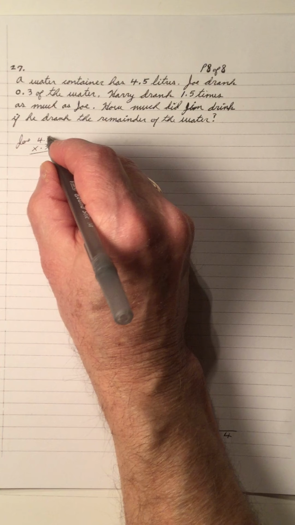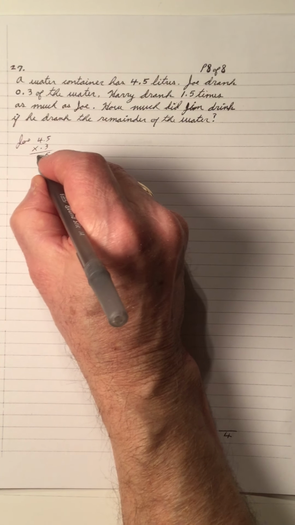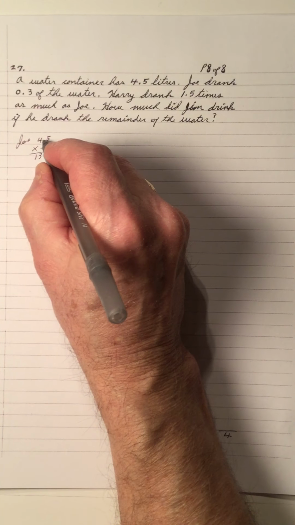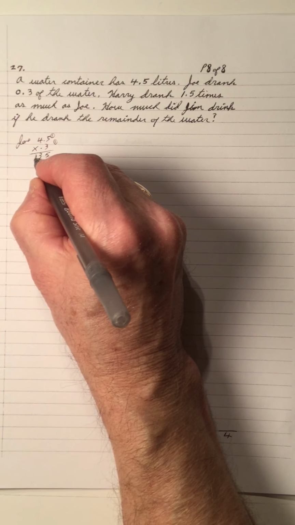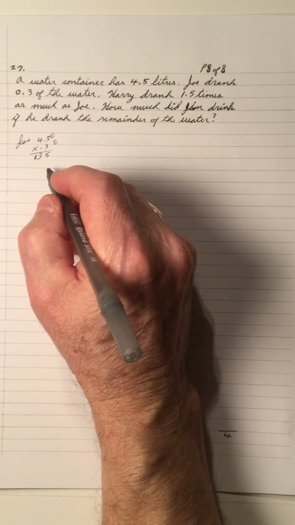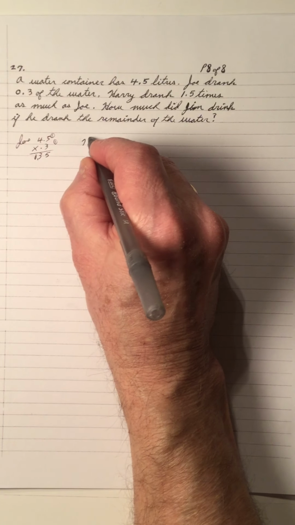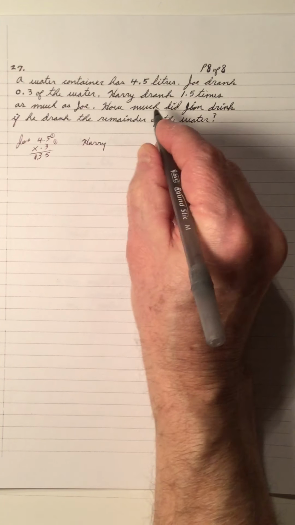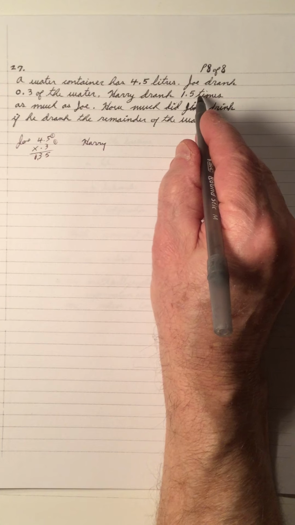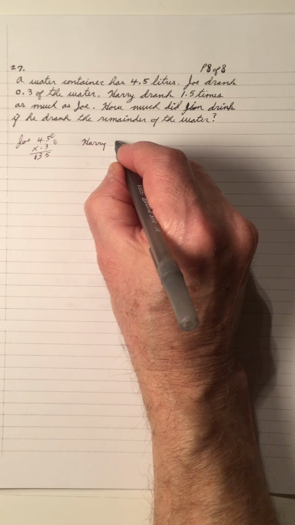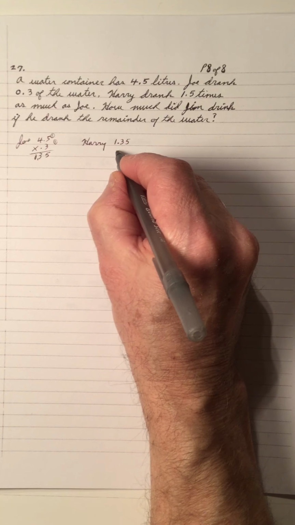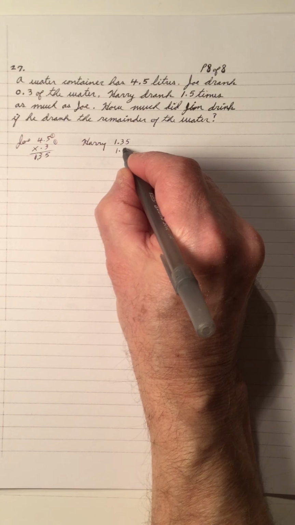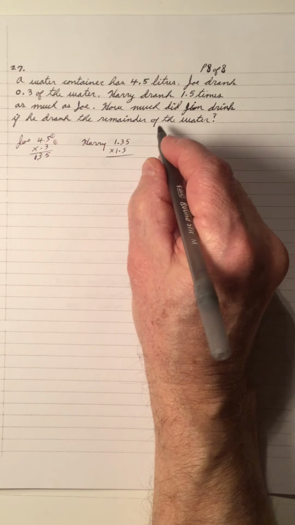So 5 times 3 is 15, and there's 1 decimal place, so Joe drank 1.35. But Harry, let's see, Harry drank 1.5 times as much. So there's what Joe drank, and Harry drank 1.5 times that.